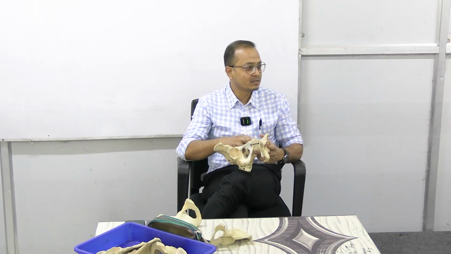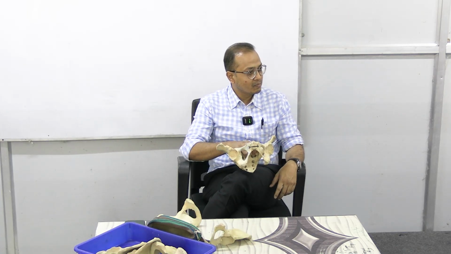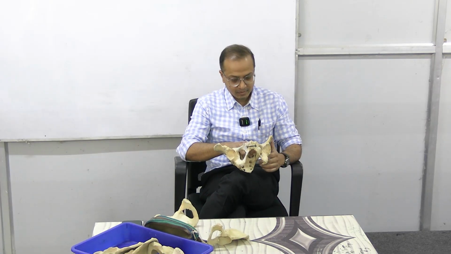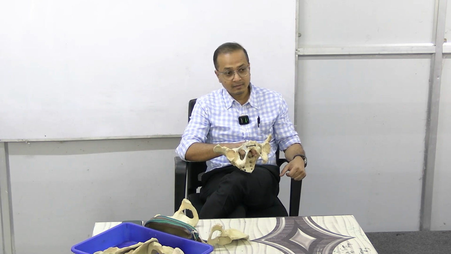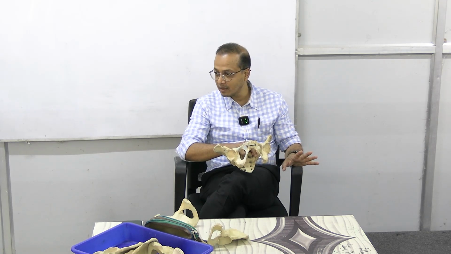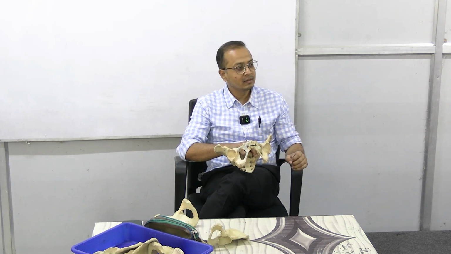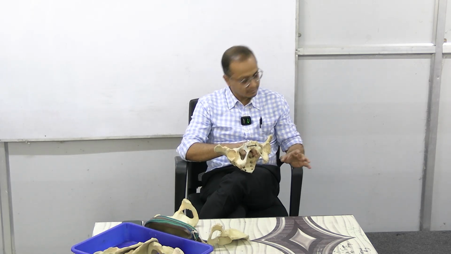So this particular joint, symphysis pubis. Pubic symphysis is which type of cartilaginous joint? Why secondary? The cartilage never ossifies. It remains with the cartilage intact and the joint is there. So it is a secondary cartilaginous joint.